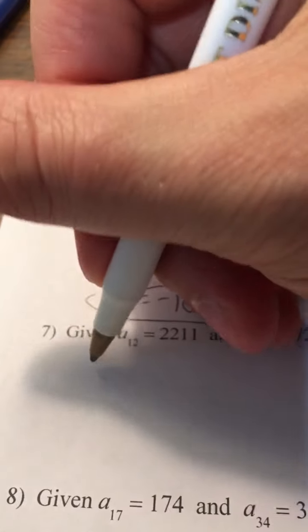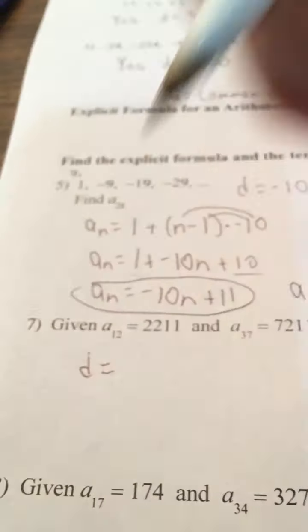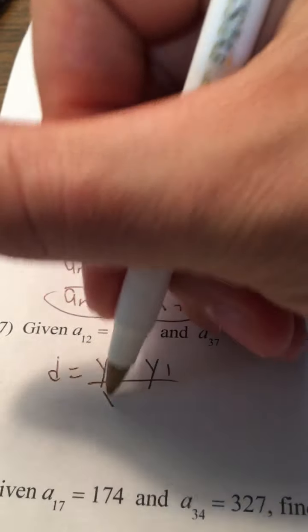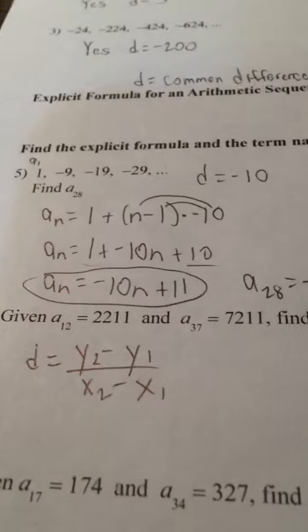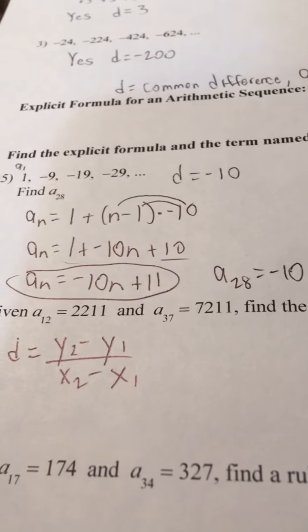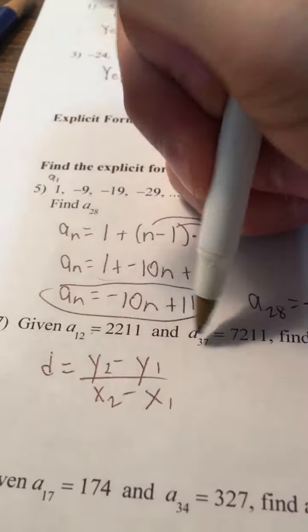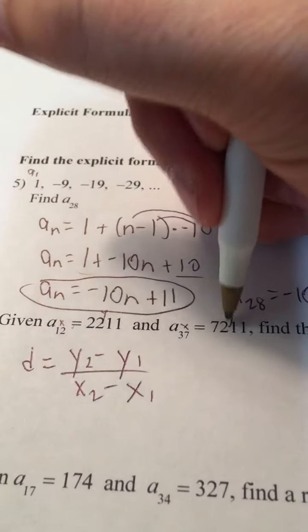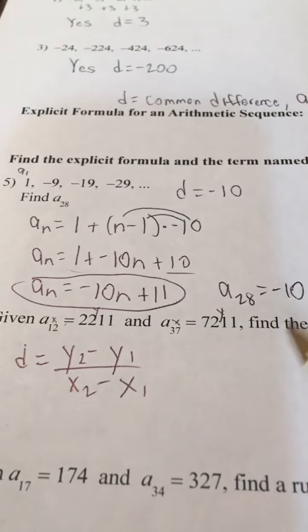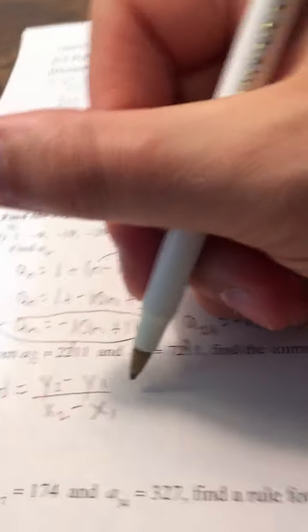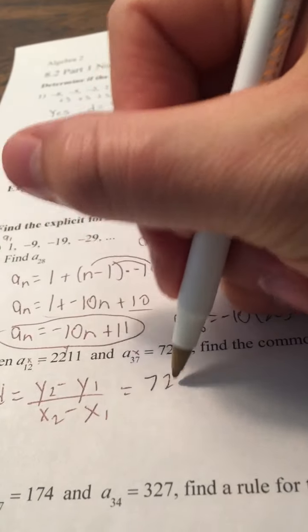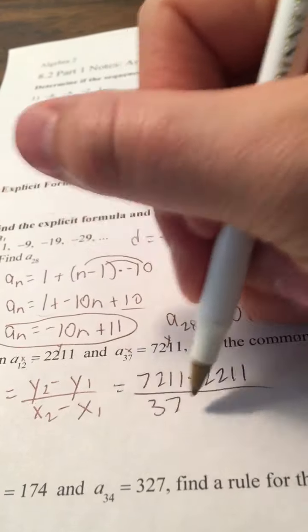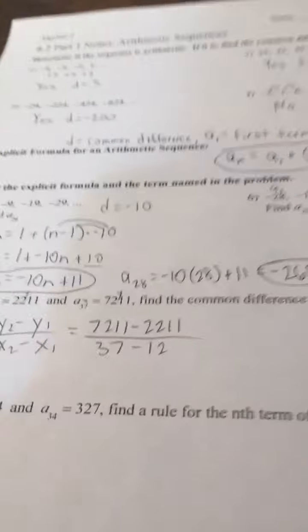So if you remember that slope formula, M or D equals, you subtract the y numbers on top, y2 minus y1 over x2 minus x1. The same formula works for arithmetic sequences. Basically these n values are like your x values, and the actual numbers themselves are sort of your y values. So I can find my common difference using that slope formula. I can subtract these two, 7211 minus 2211 on top over 37 minus 12. And that will give me my common difference.